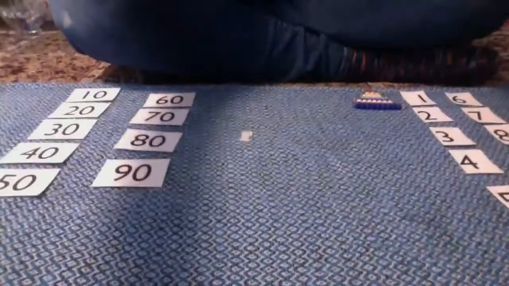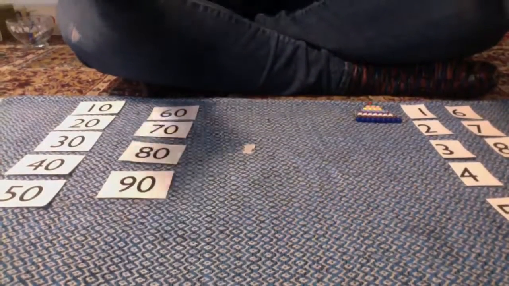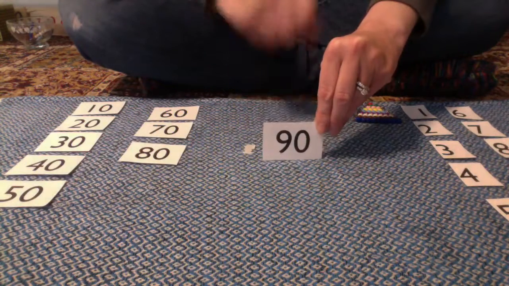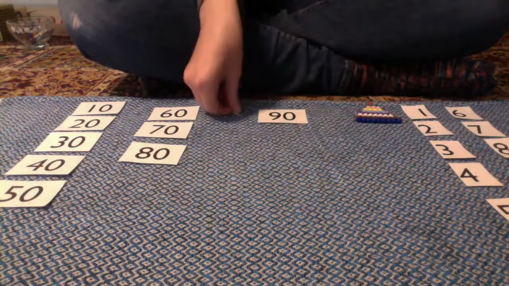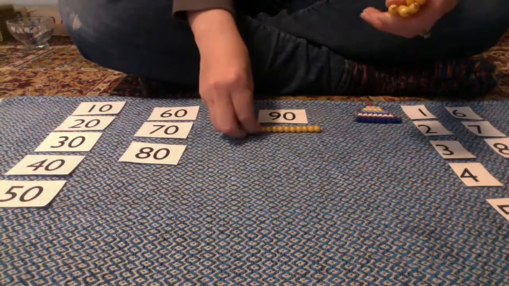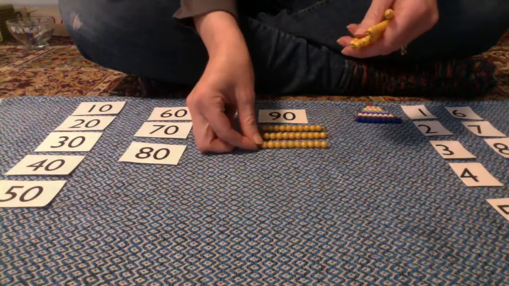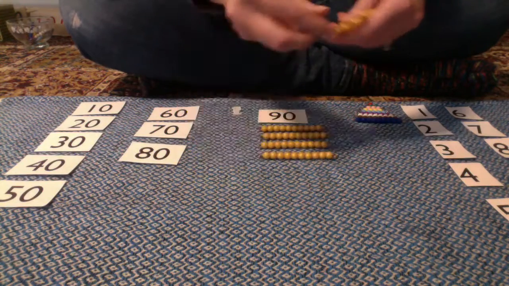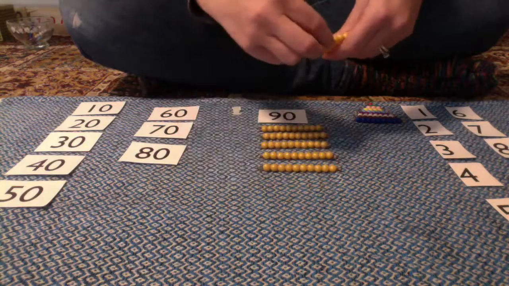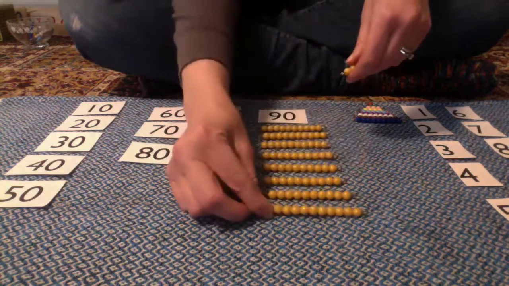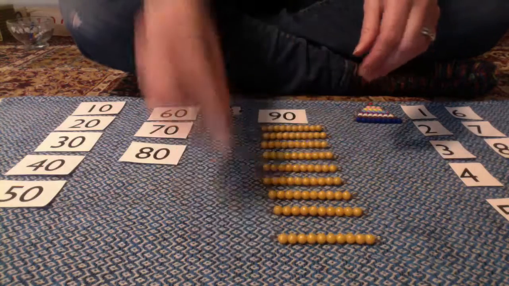This is a lesson on how you build numbers 90 to 99. 9 tens, 0 units. 1 ten, 2 tens, 3 tens, 4 tens, 5 tens, 6 tens, 7 tens, 8 tens, 9 tens.